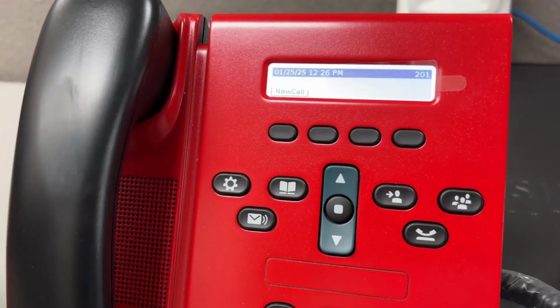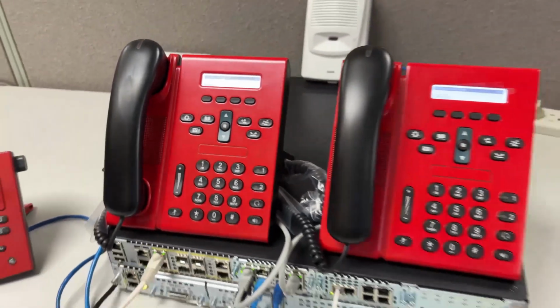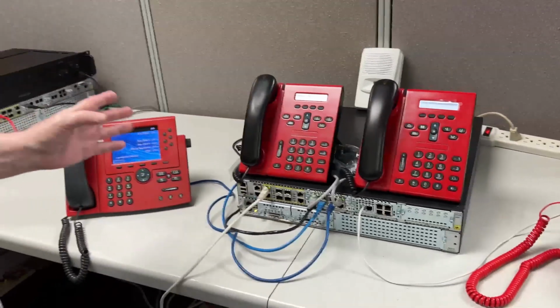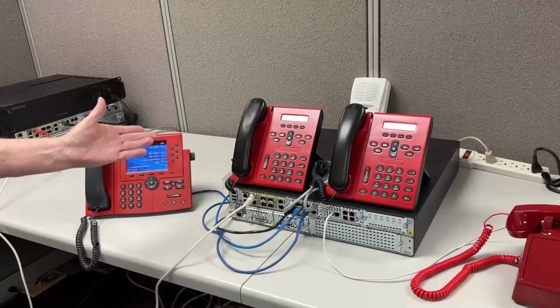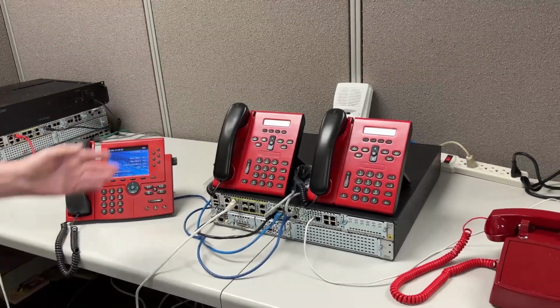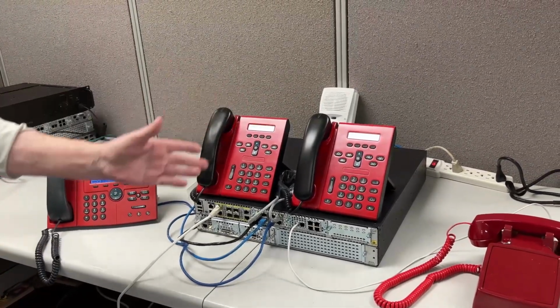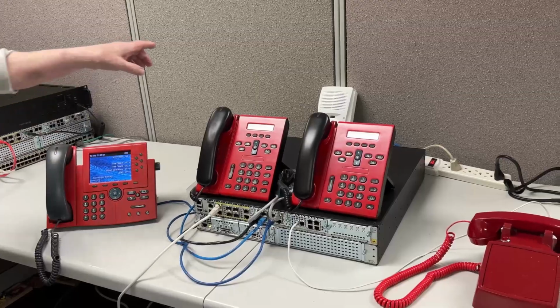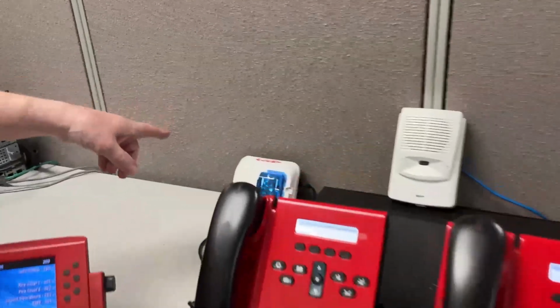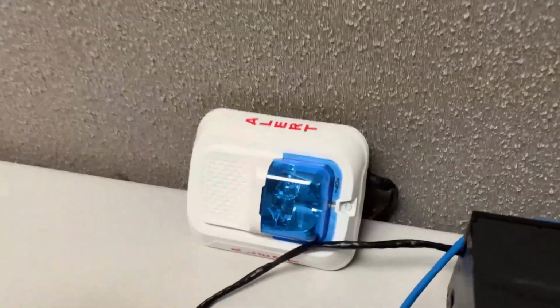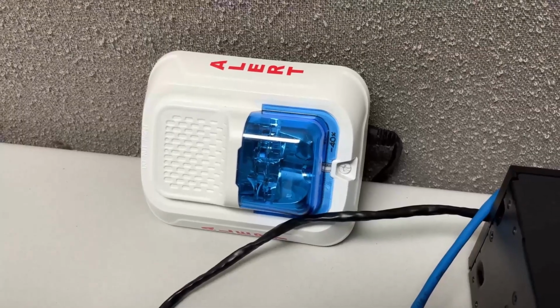Here we have two IP phones, and the IP phones are typically used by the fire chief in the fire station, and they're connected IP-wise to the system. We've also got an IP strobe that flashes blue and an alerter.